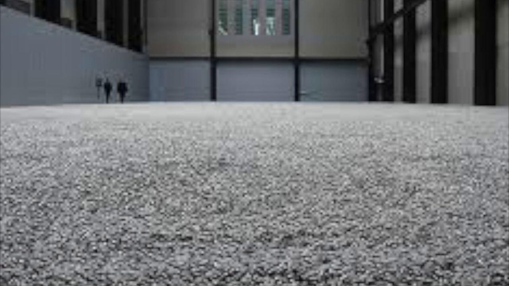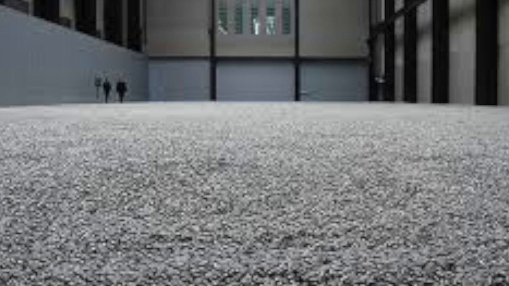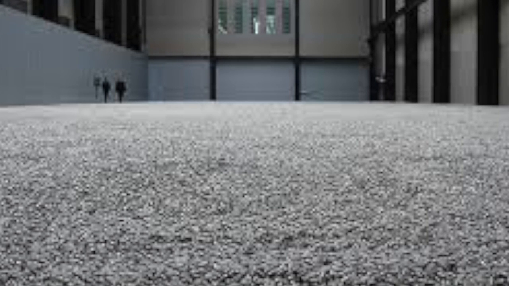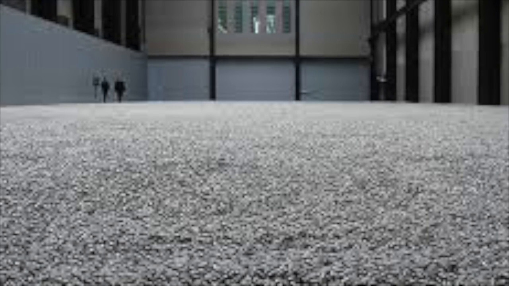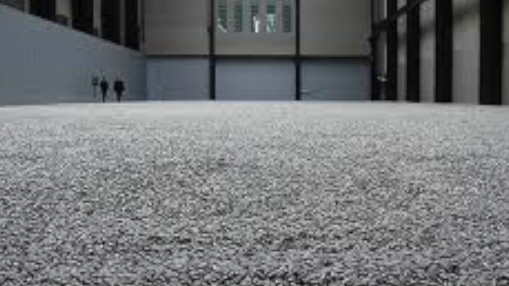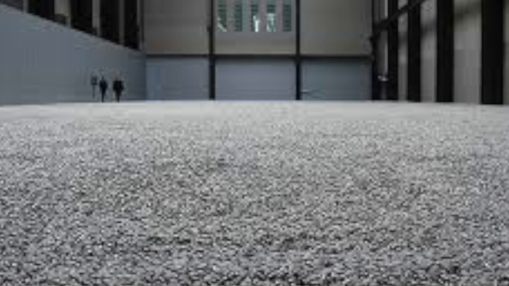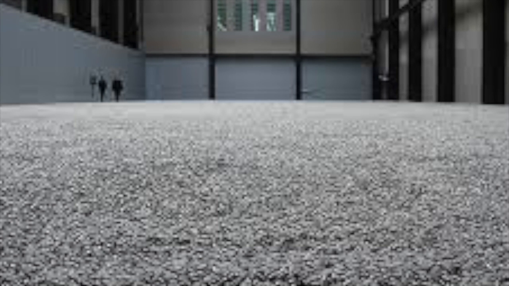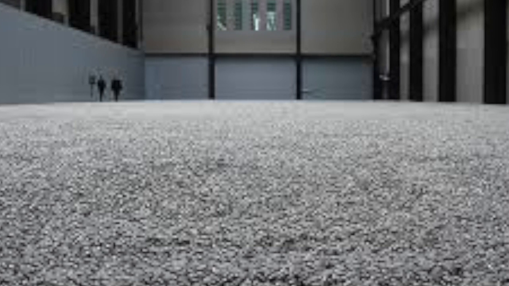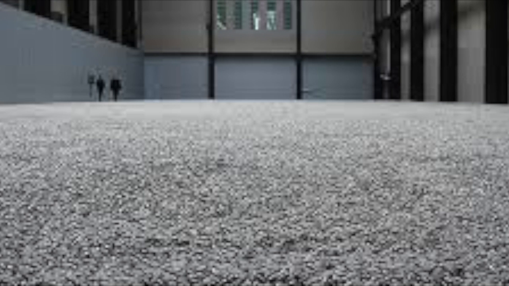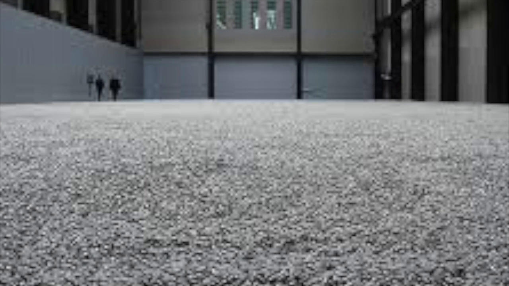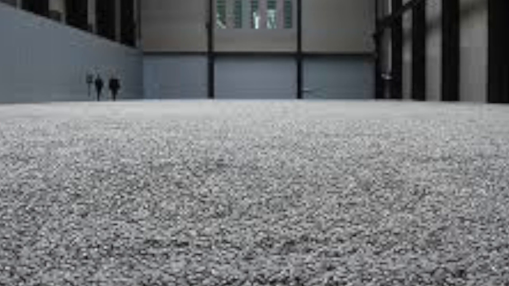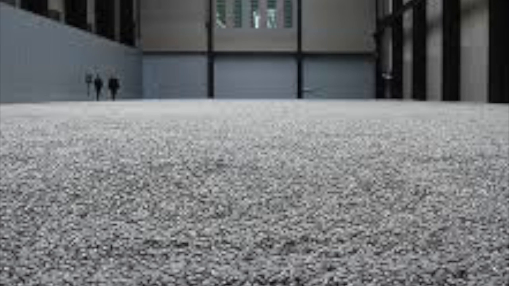Weiwei had worked with around 1,600 different artists in Jingdezhen, China, which is known as the porcelain capital. Chinese artists have produced pottery here for over 2,000 years. The main function of this piece is to critique political and economic injustices.